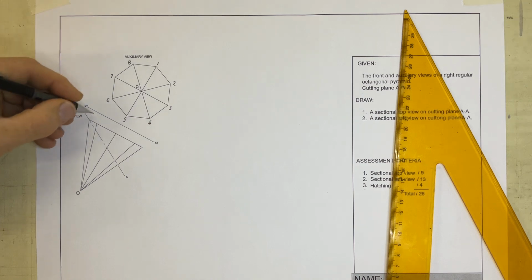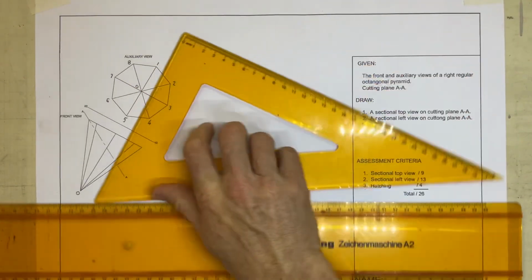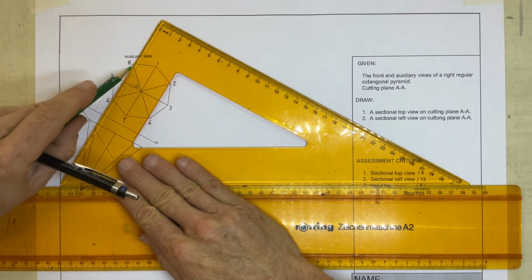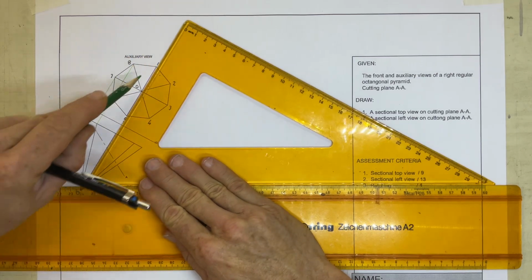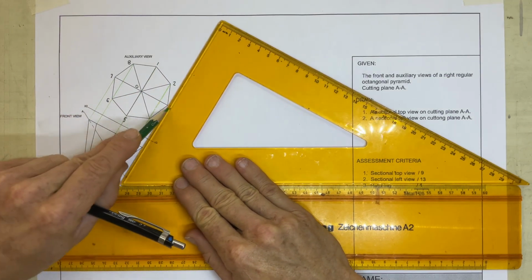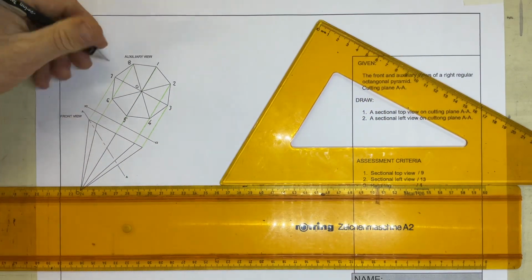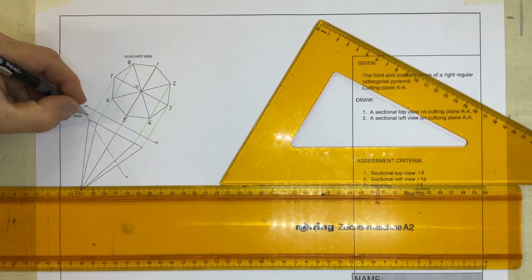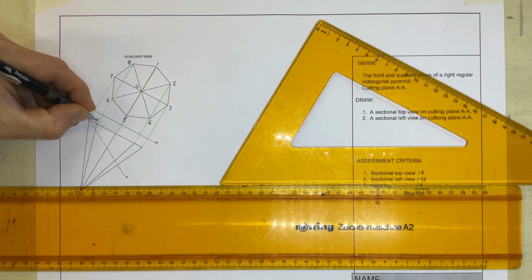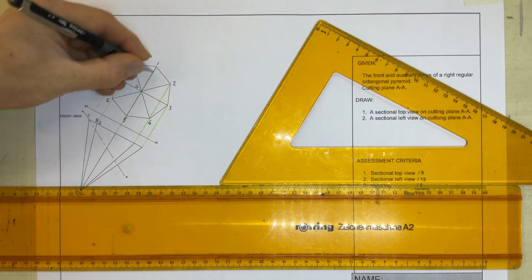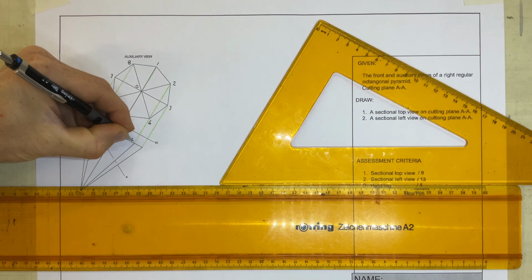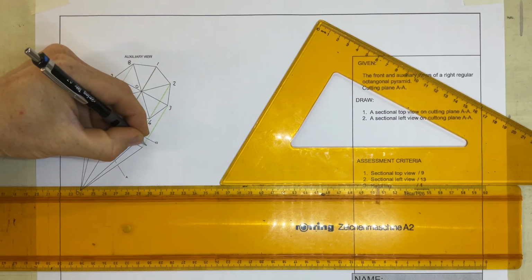Okay, once I've got that, I need to transfer those points onto the front view. So I'm going to take some construction lines coming down from those points to those lines. It will help you later with the actual drawing itself, as far as getting your accuracy, and also it helps you to make sure that you get them in the right place. So 7 over there, that will be over there. 6 and 8 will be on this point. 8 and 6. 1 and 5, 1 and 5. 2 and 4, 2 and 4. And this one will be 3 over there.